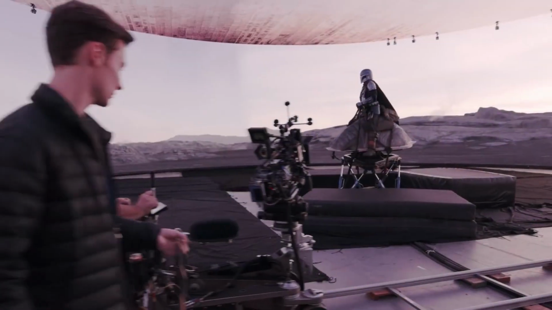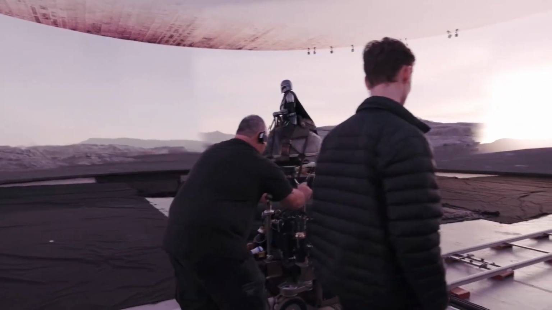Let's unpack that a little bit. I saw the behind-the-scenes footage of The Mandalorian and what they were doing with that volume. It was really exciting. It kind of blew me away. But that was a single camera shoot used for film. It wasn't real time yet. But I knew at that moment that it was on its way.